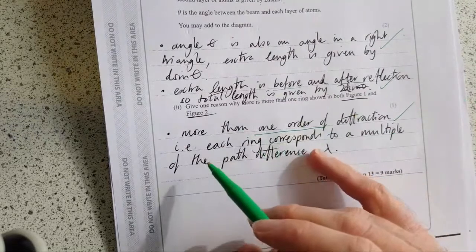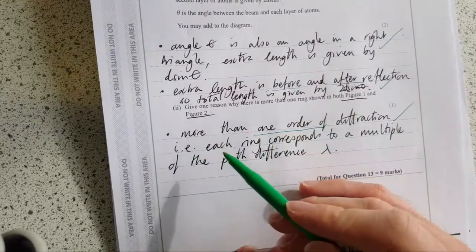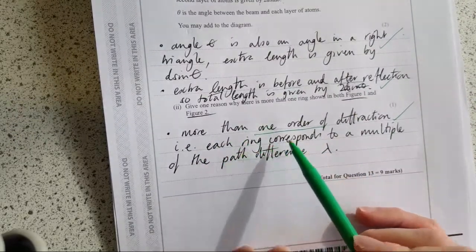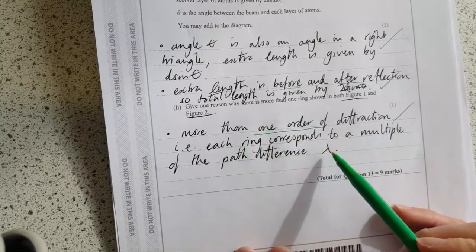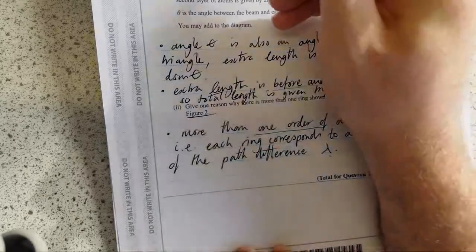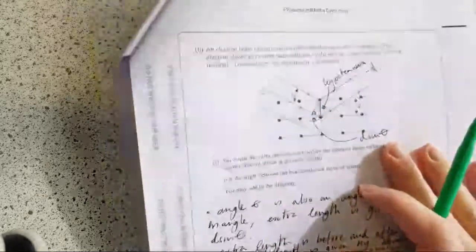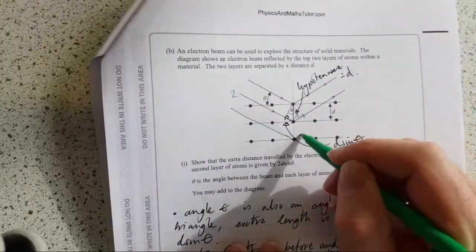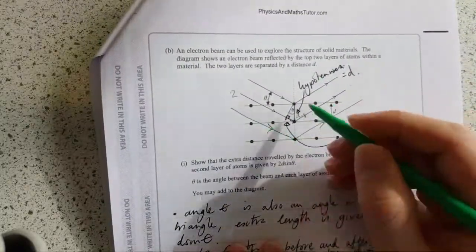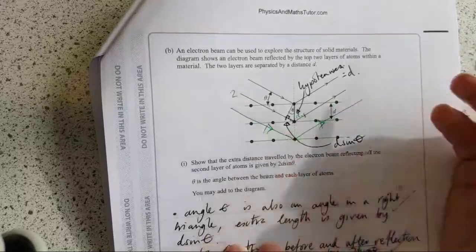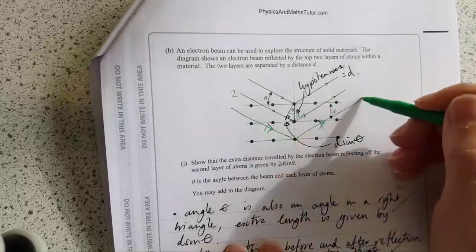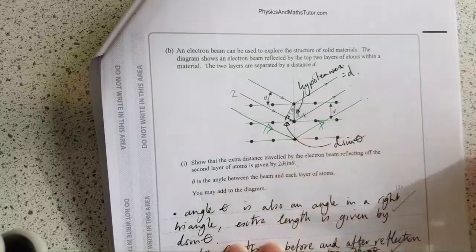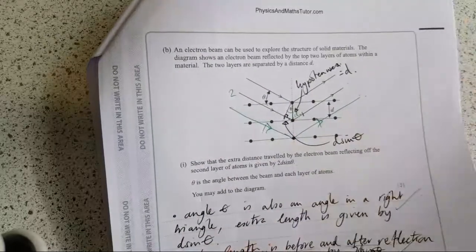But I want to explain that to you, and you might want to explain it to the examiner, i.e. each ring corresponds to a multiple of the path difference lambda. In other words, you could have another beam coming in and reflecting off this layer, and that would cause 4d sine theta, I guess, and therefore you'd have another order on the end of your diffraction pattern.